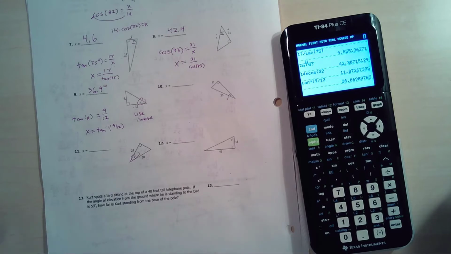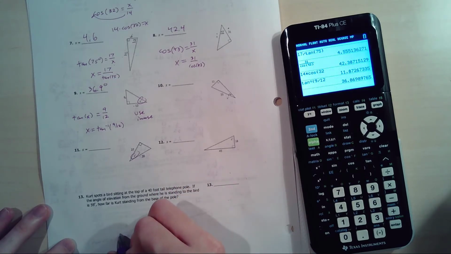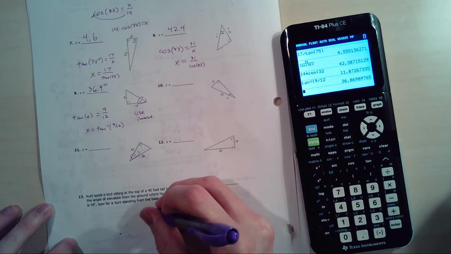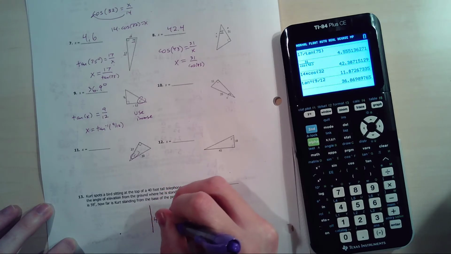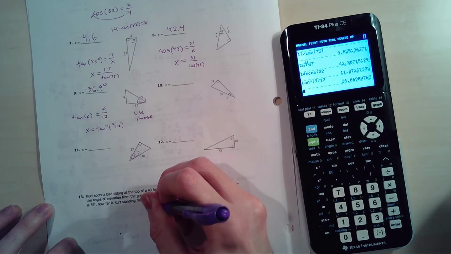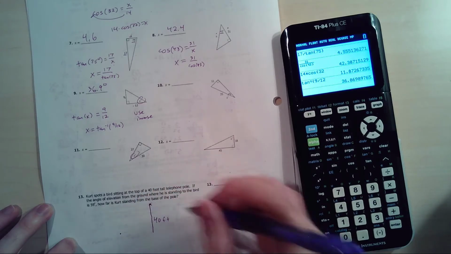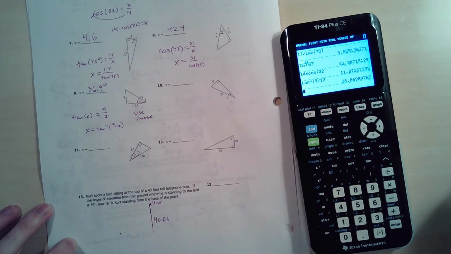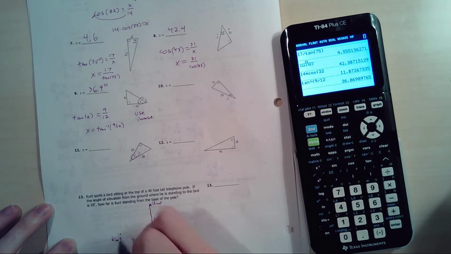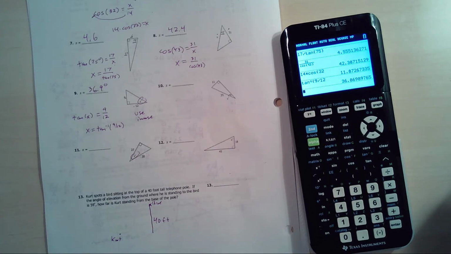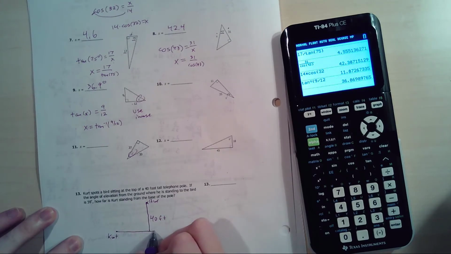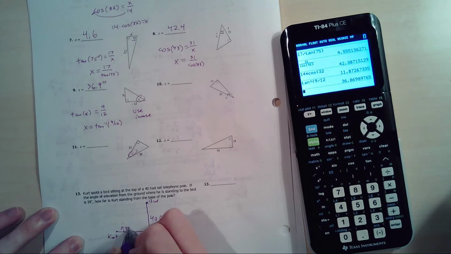Let's keep on. Let's try to do a word problem here. Kurt spots a bird sitting atop of a 40-foot tall telephone pole. So Kurt, he's over here, he's chilling, and a 40-foot tall telephone pole. And there is our bird. I'm not even going to attempt to draw a bird, but there's a bird right there. And here's Kurt. He's just a dot. If the angle of elevation from the ground where he is standing to the pole is 59 degrees, coming up from the ground is 59 degrees here. How far is Kurt standing away?